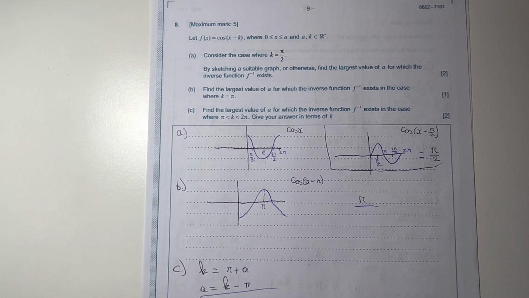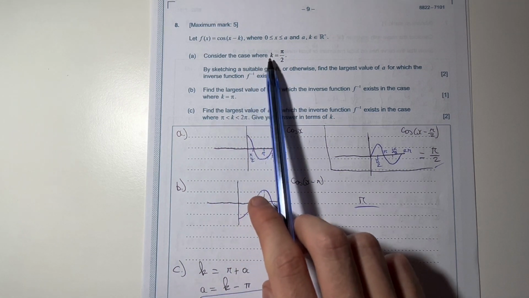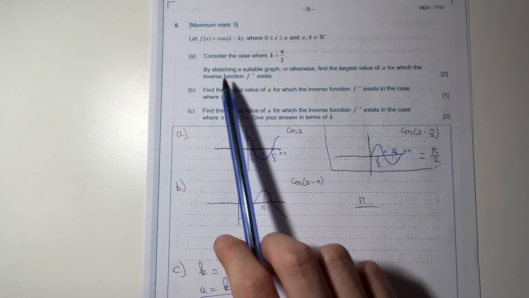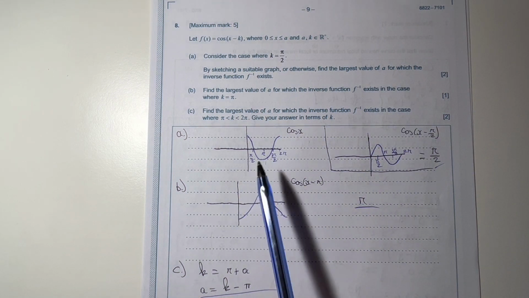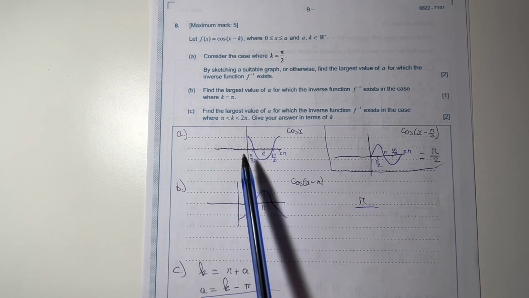Question 8. In this question, we are given a cosine function, and we are asked to consider the case where k is equal to pi over 2. By sketching this graph, we are asked to find the largest possible value of a. Now, given our knowledge of a basic cosine graph, it simply looks like this.